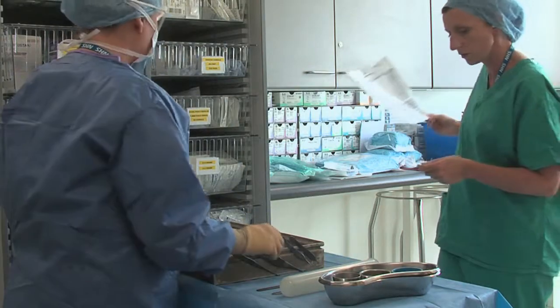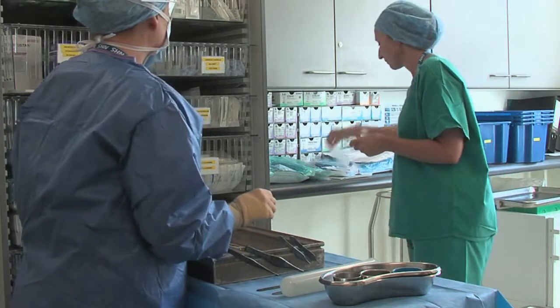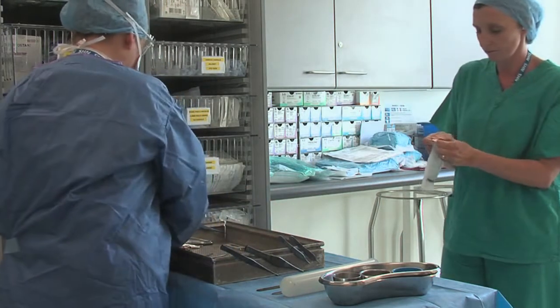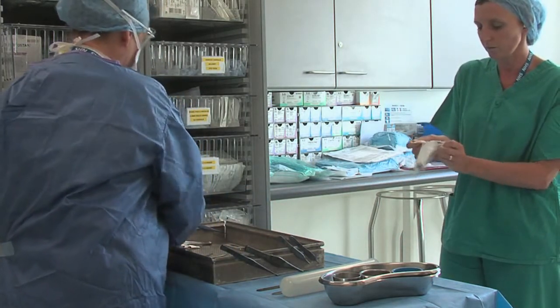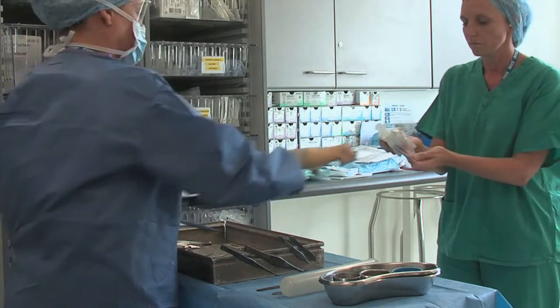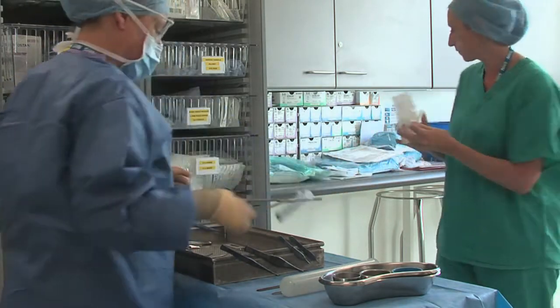Are you ready for your consumable, please? Ultimately, it is the joint responsibility of the scrub ODP and surgeon to ensure that whatever equipment is used is accounted for.